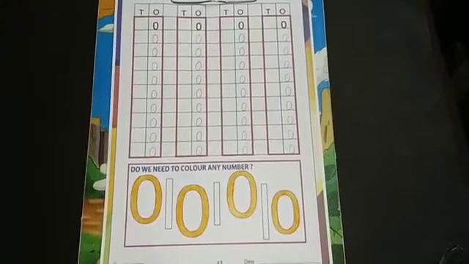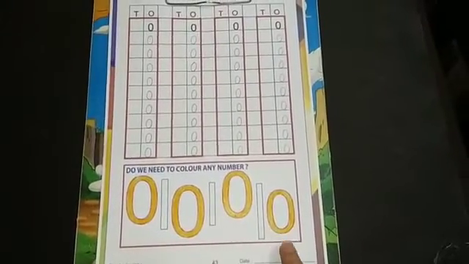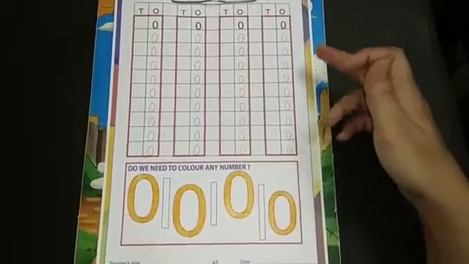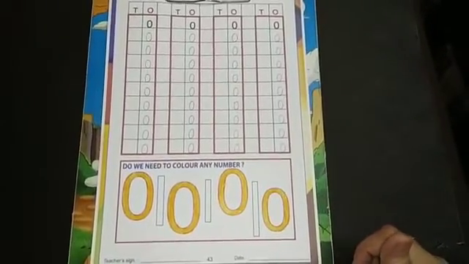See kids, like this way we will complete coloring in number 0 and this is how we will complete our page number 43.